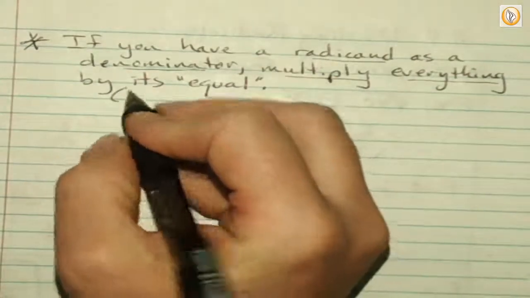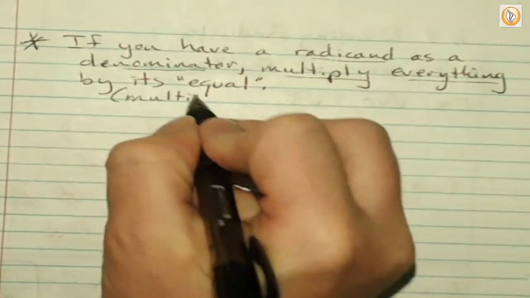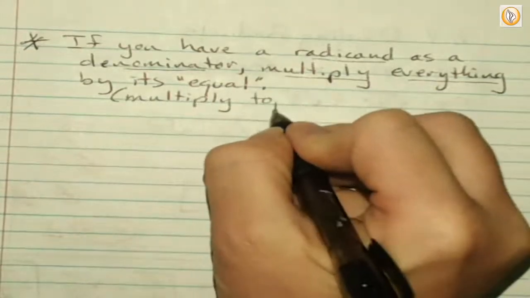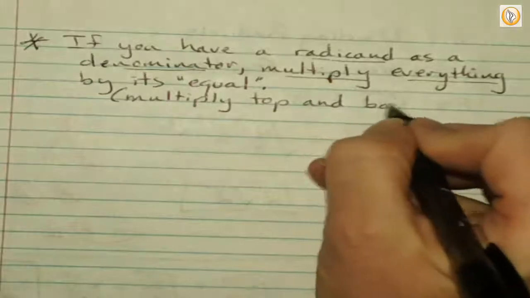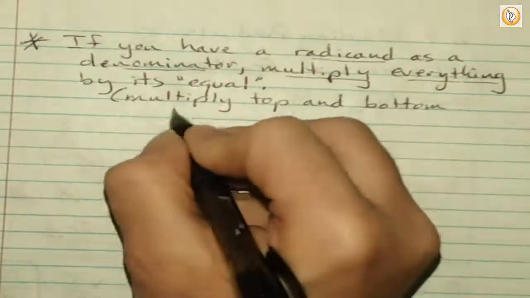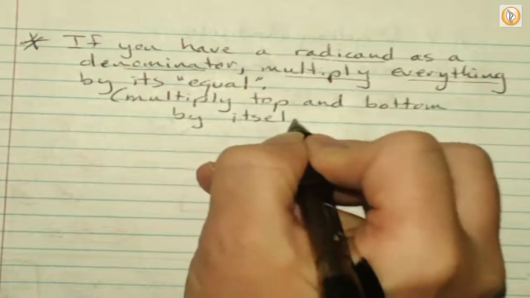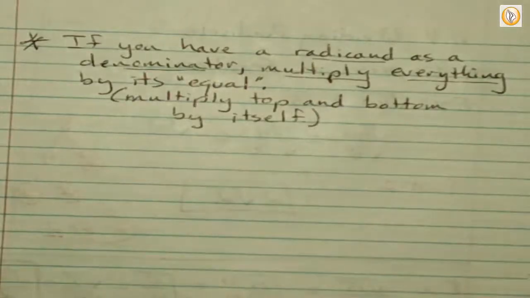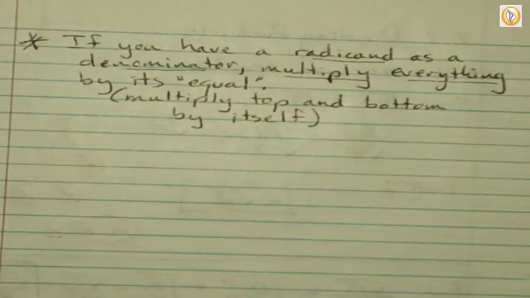Basically, I'm going to let you catch up. Basically, you're going to multiply top and bottom by itself. Yes, very good. So write that down. If you have a radicand as a denominator and you've got to get rid of it, you're going to multiply everything by its equal. Basically, you're going to multiply top and bottom by itself. Once everyone is caught up, then I will give you my examples.